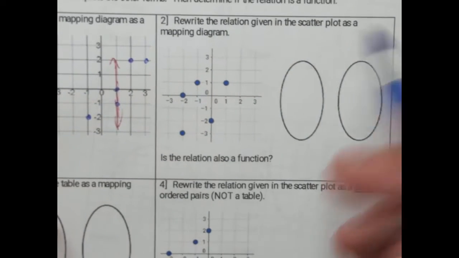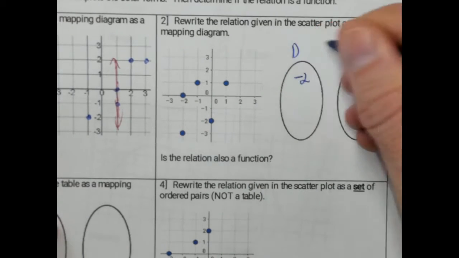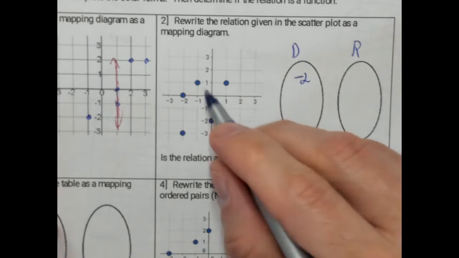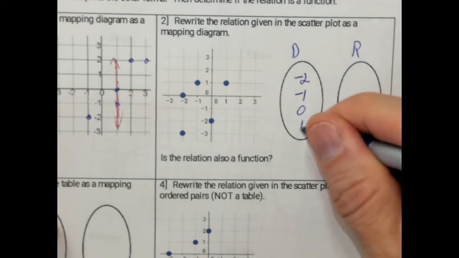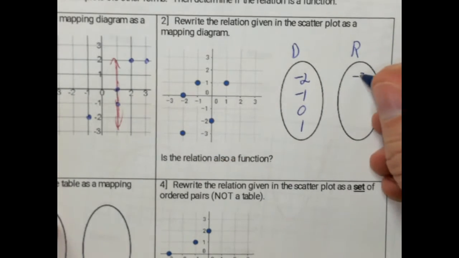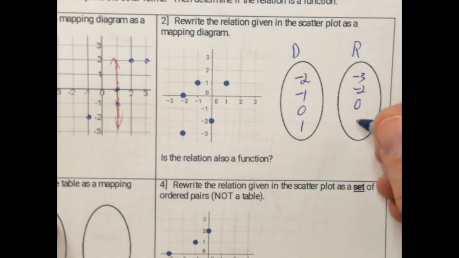Now we're going the opposite direction. Our x's are -2, -1, 0, and 1. Again, that's our domain, and that's our range: -3, -2, 0, and 1.